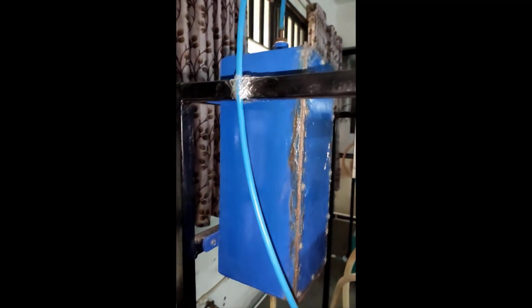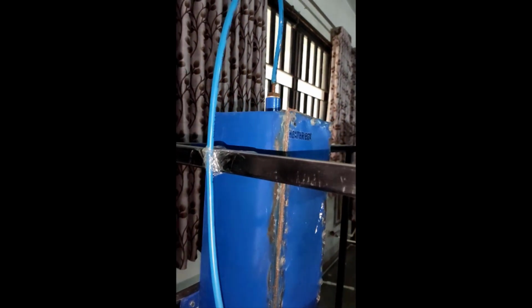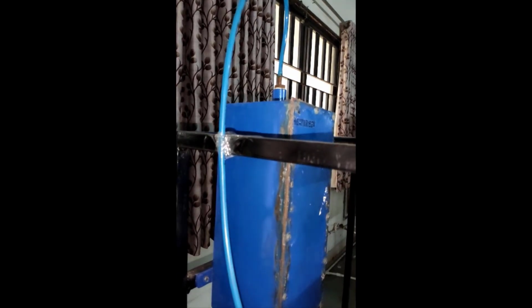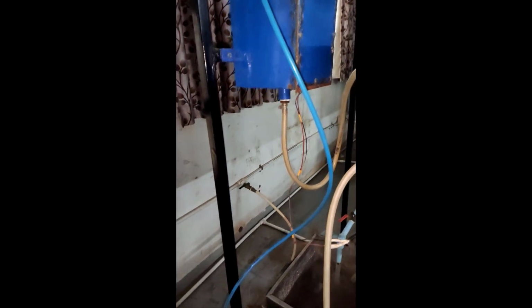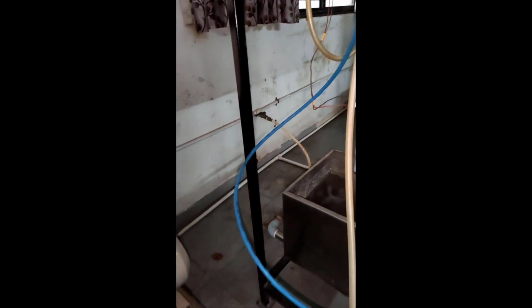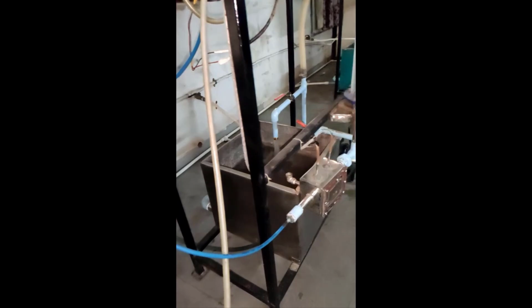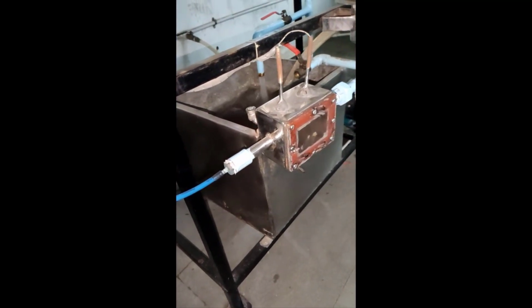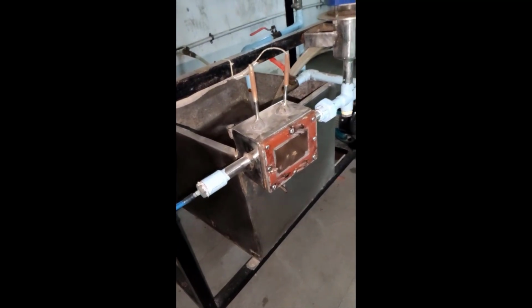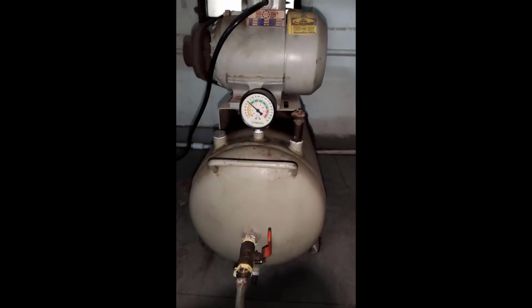Okay, and from the top of that, the heated air will be passed through this blue pipe, as you can see in the video. So from this pipe, the heated air will be flowing down, and it will be at the inlet.